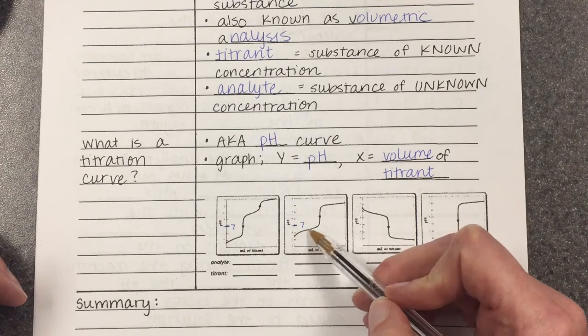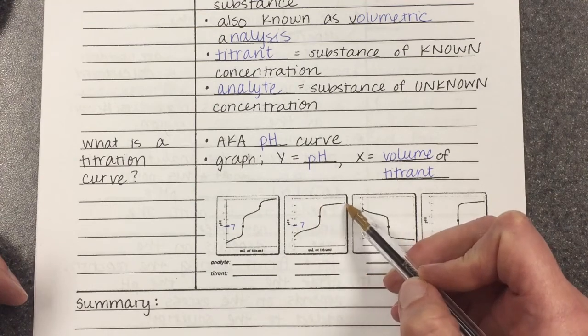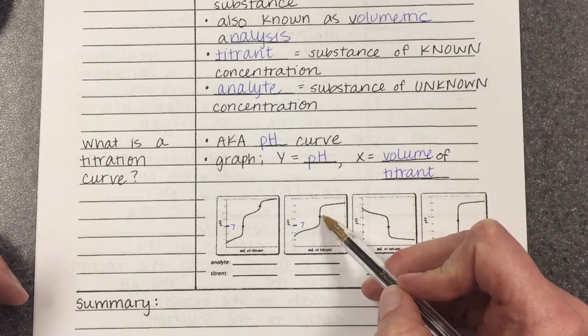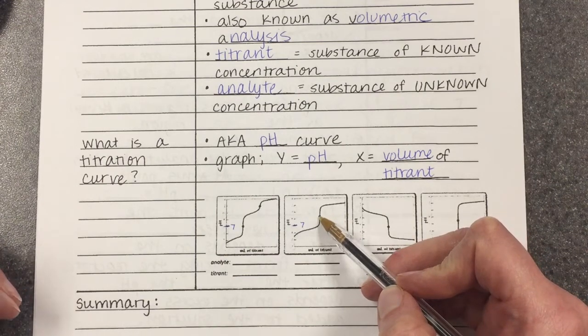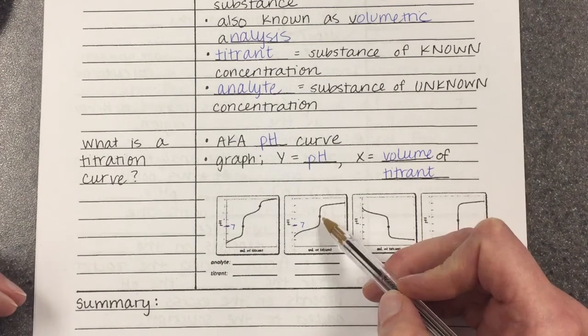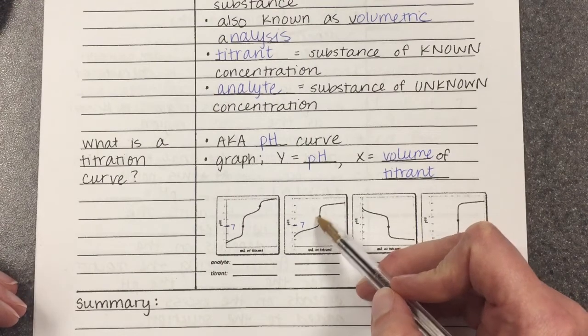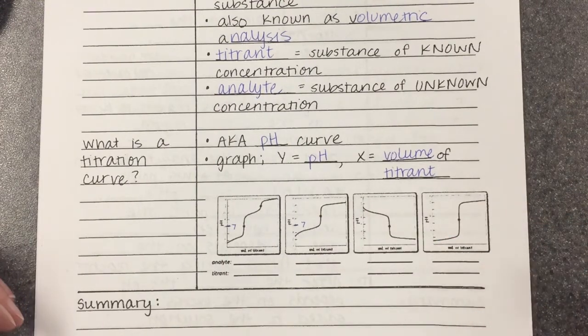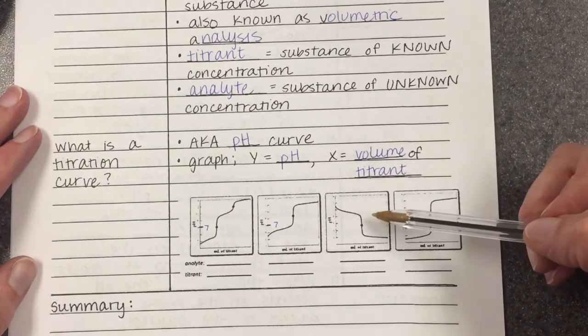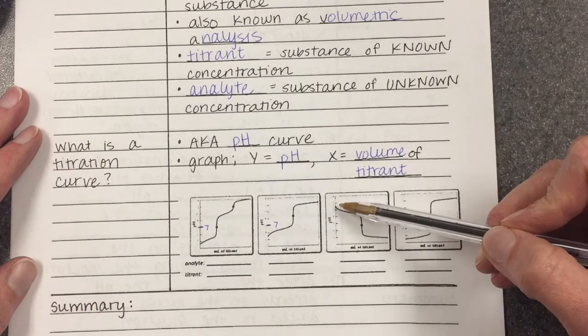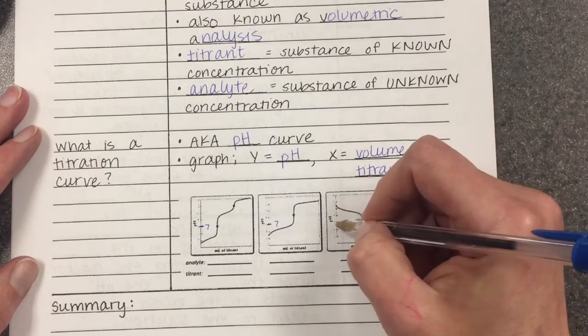As we add the strong base, we do get to that equivalence point. But because we reacted a weak acid and a strong base, we get a basic salt, and so the pH at the equivalence point is basic. It's above 7.